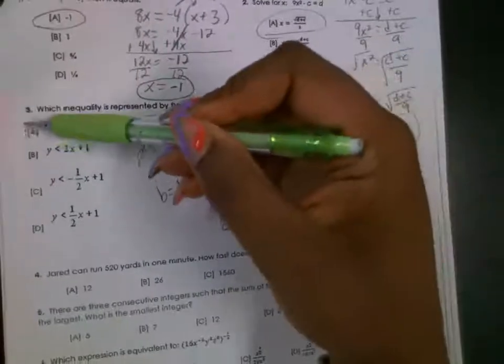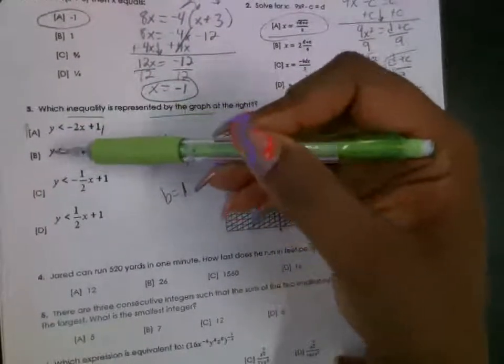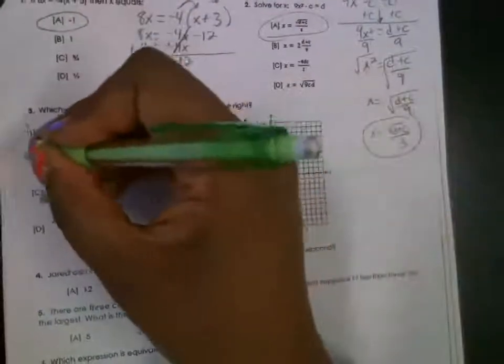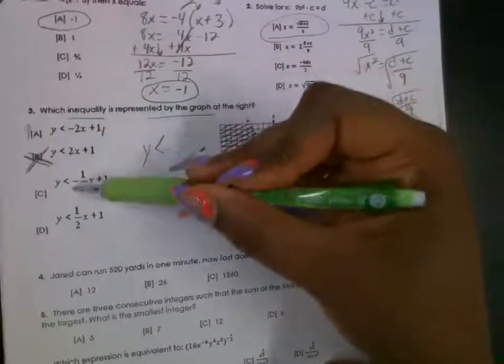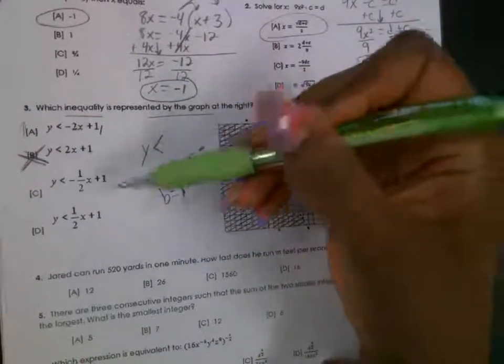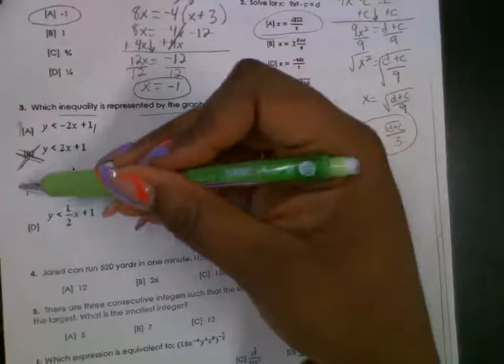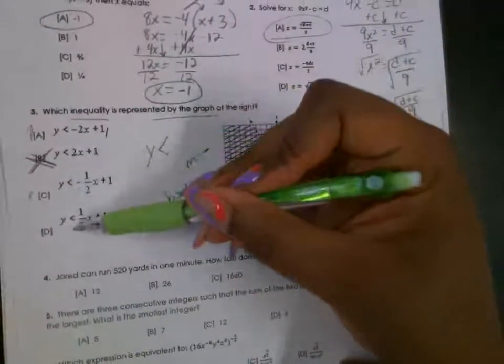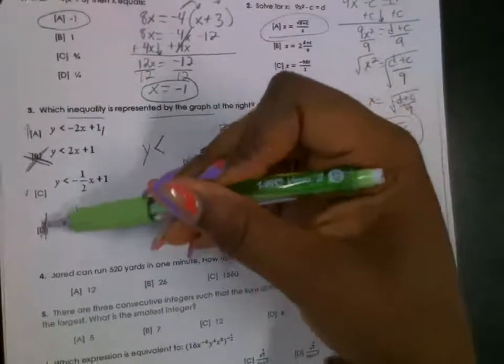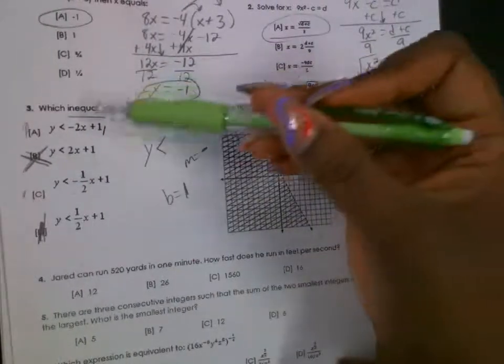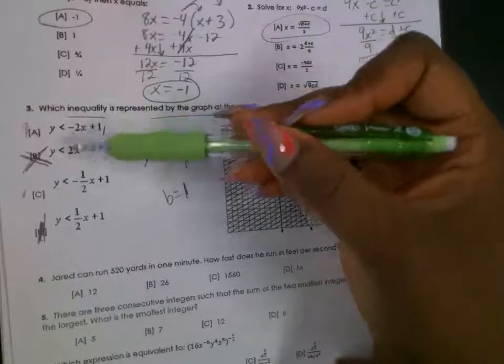So this is a possible answer. Less than, this positive slope. So no, b can't be the answer here. This is less than, negative slope, good, and 1. So this is a possible answer. This is less than, positive. No, that can't be the answer. So we have to decide, is the slope a -2 or a -1/2?